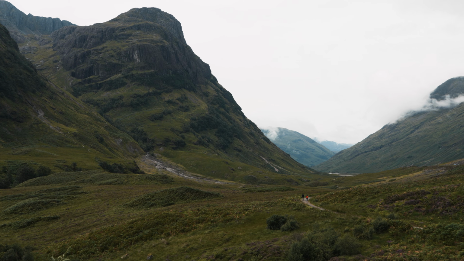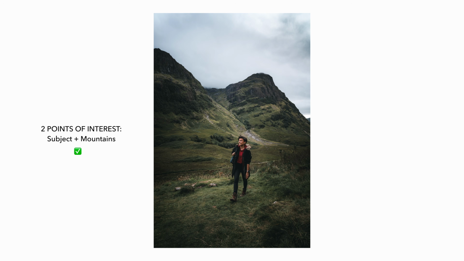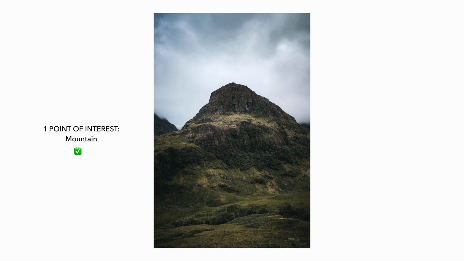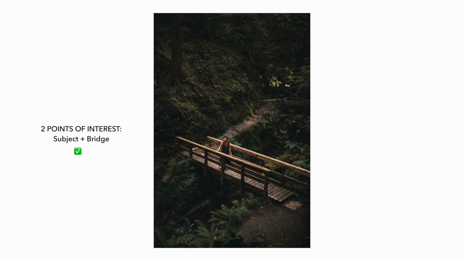If you are somewhere and there are so many points of interest, for instance, instead of having everything in one frame, try to create a story. Maybe shoot a subject and a lake, a dog and the tent, a mountain. So try to split the points of interest rather than putting everything in one photo, because it's going to look very messy. You are going to improve your photography a lot if you do this.